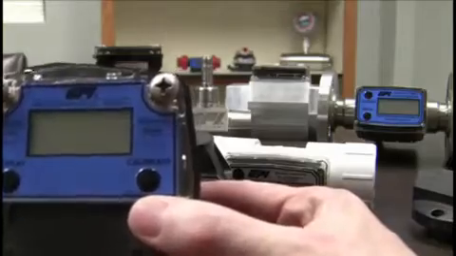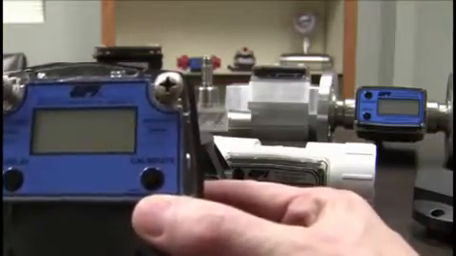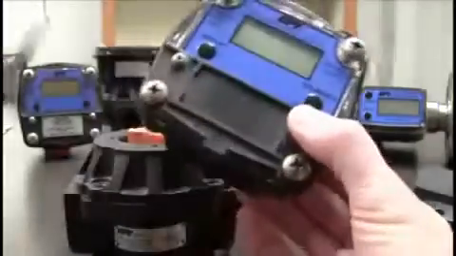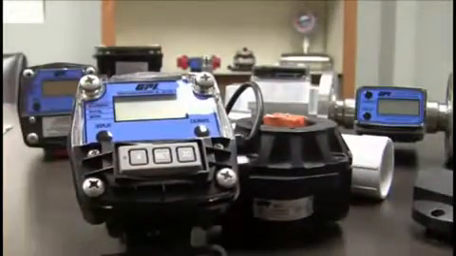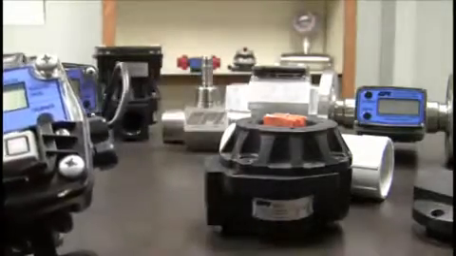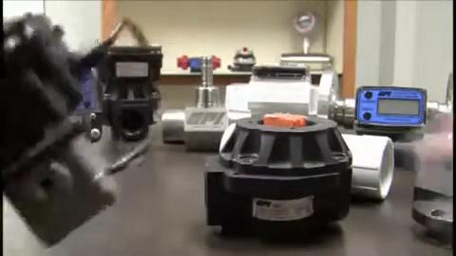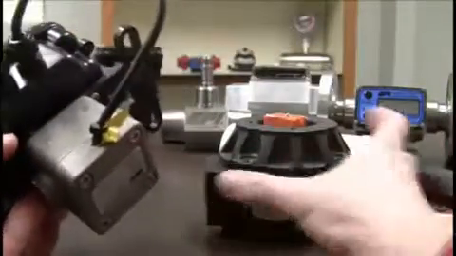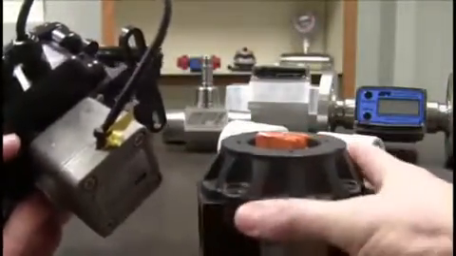Also, you can send out 4 to 20 milliamp signals or pulses. Here's one that has a 4 to 20 milliamp signal. You've got your 4 set and 20 buttons to get that working. And the only other thing you'll notice different about this meter is the size. You've got the display, but the oval gear meter is real tiny. You've got your normal size here. This happens to be a 1-inch.